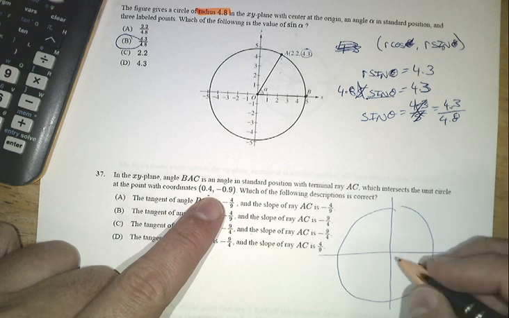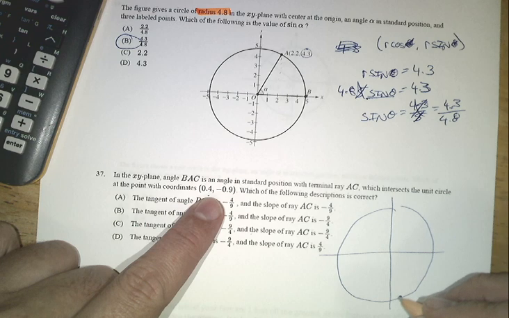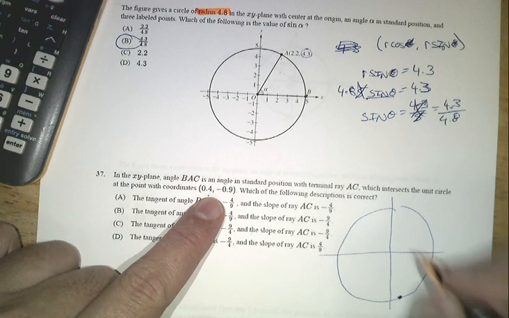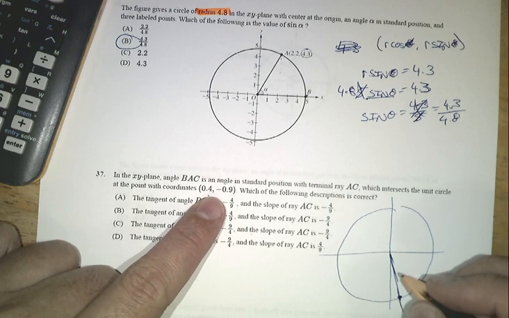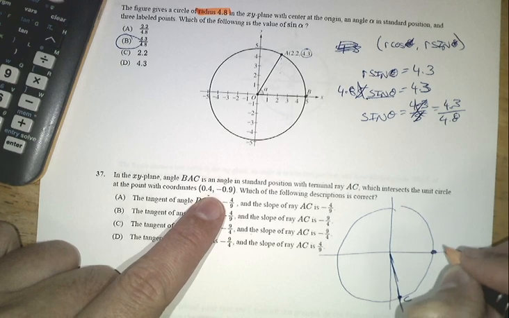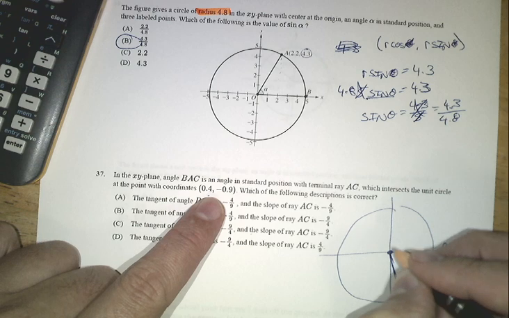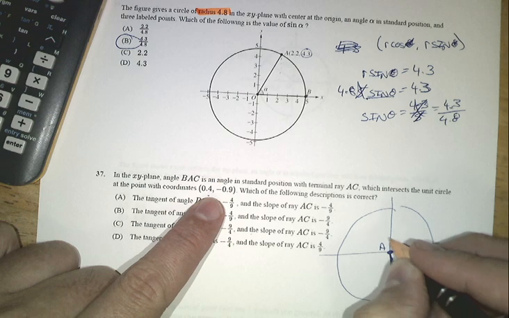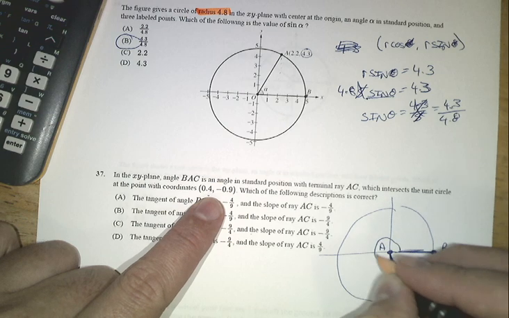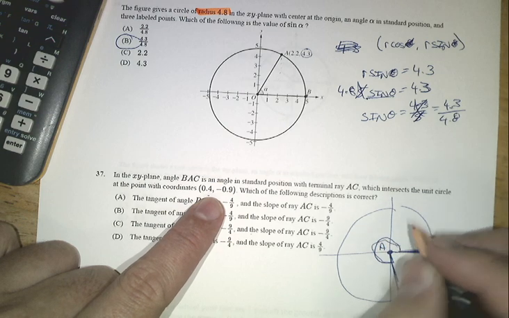So that's positive and negative, somewhere right here. This is C, this point right here would be B, and this point right here would be A. And this is our angle in standard position, right there.